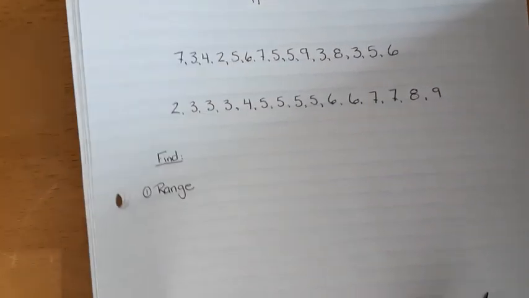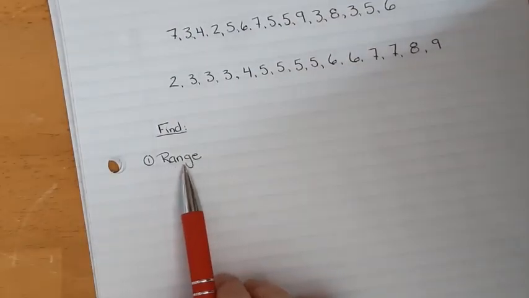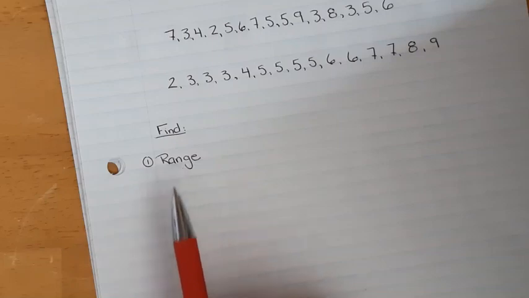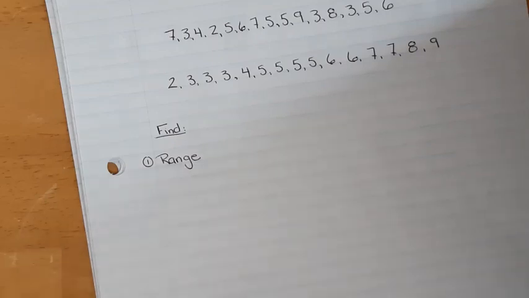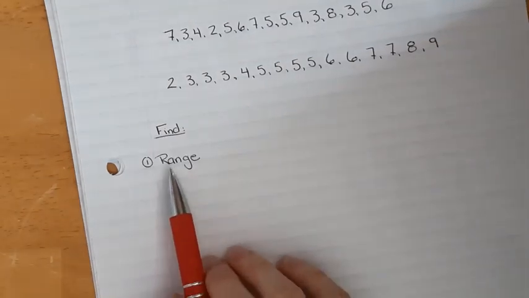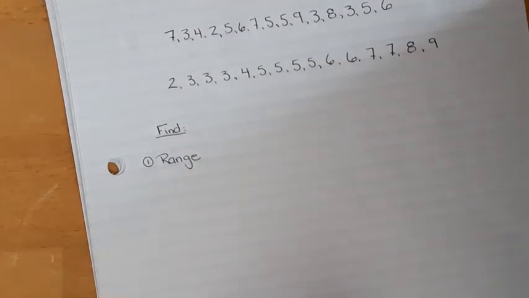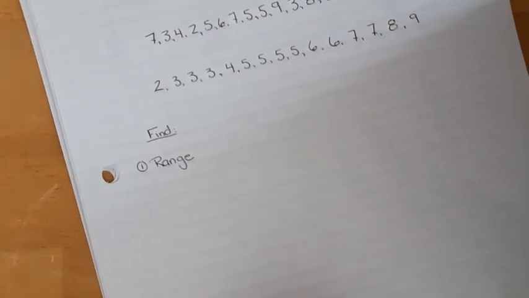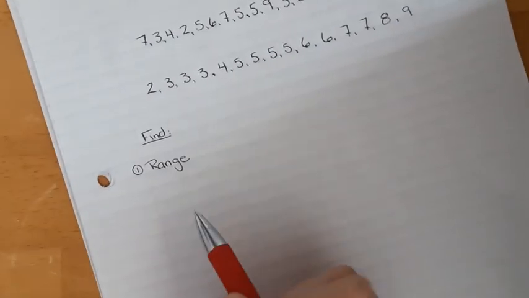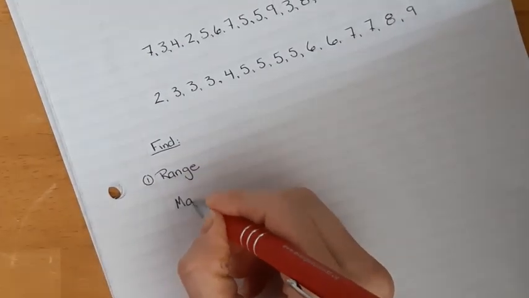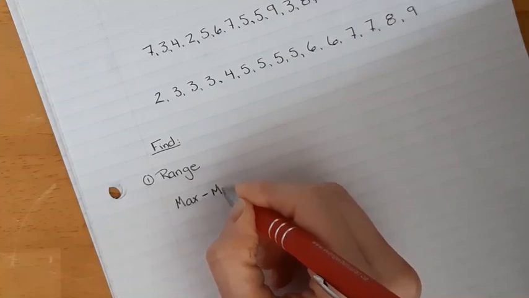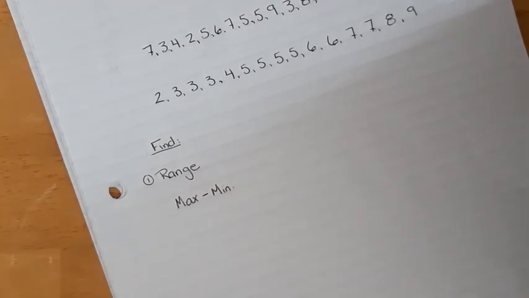So the first statistic that we're going to talk about is range. Range is one of those words that's really popular in common language, but it has a very specific meaning in math. Oftentimes you would hear, the range is from 2 to 9. Yes, except that's not exactly right when it comes to math. When you're finding the range in math, you are finding the maximum minus the minimum. So it is a single value. It is not the data goes from here to here.